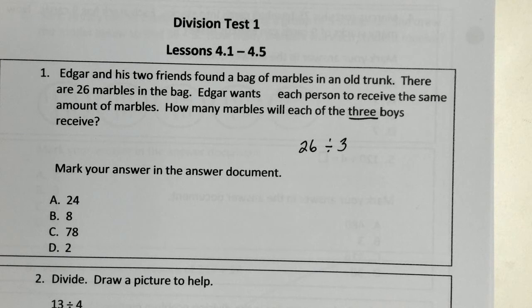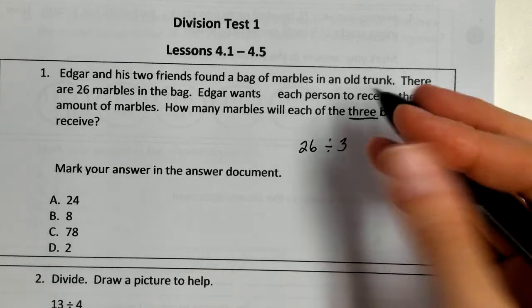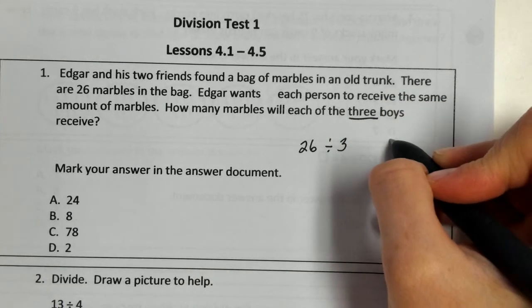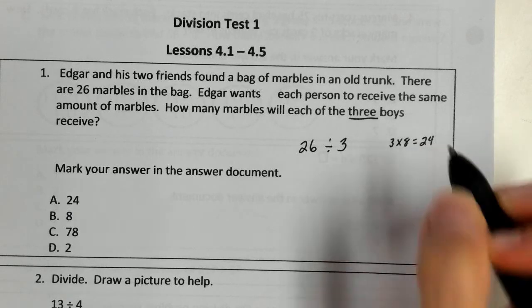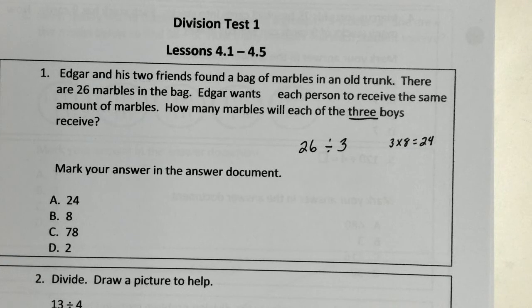So how can I solve this problem? Angel? You can do 3 times 8. 3 times 8, which is 24. Okay, so you say 3 times 8 equals 24. So what does that mean?